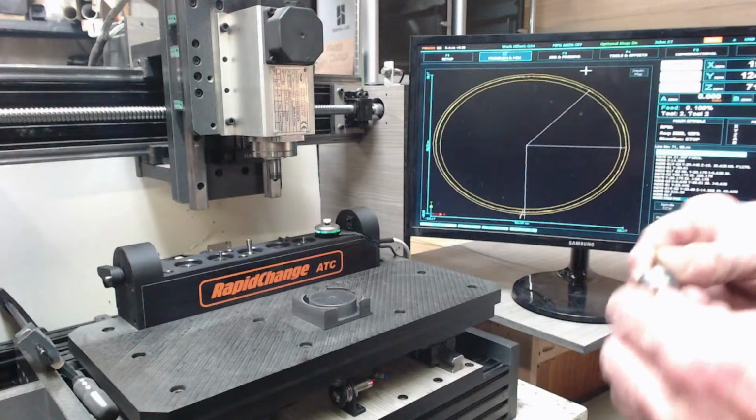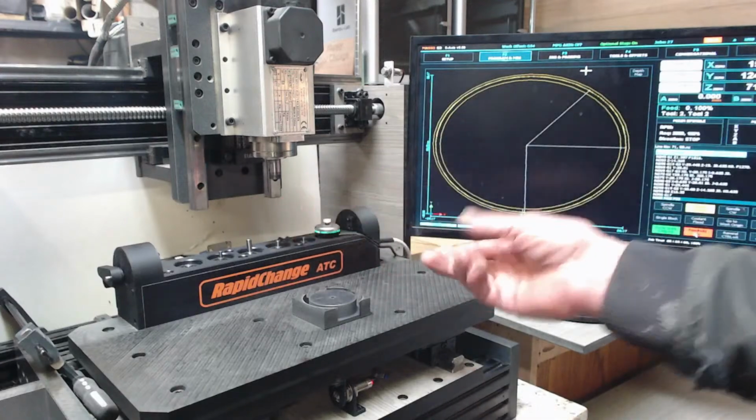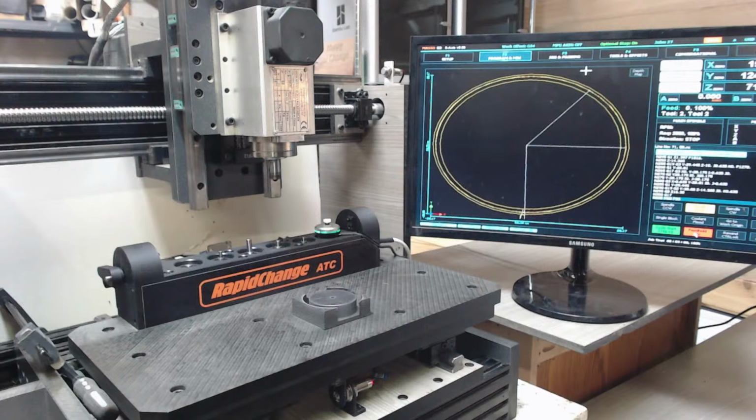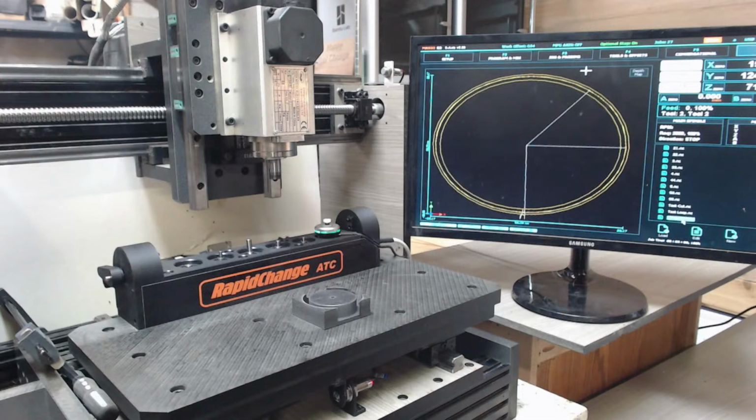But, you know, I've probably run this file now 60 or 70 times. Come back here and hit cycle start. Oh, did it finish? Oh, it finished. Okay, right. Chamfer bit was the last one. Okay. I'll load the loop.